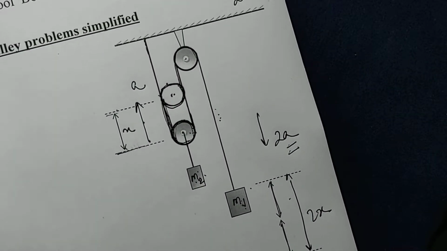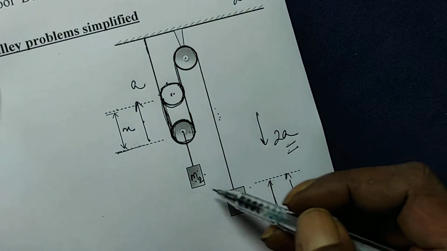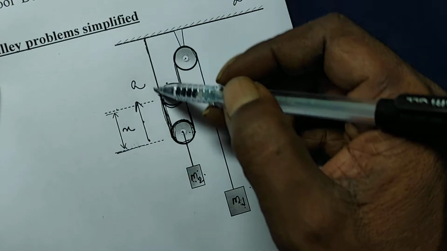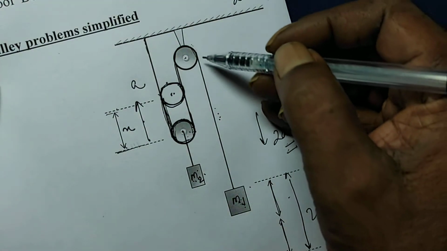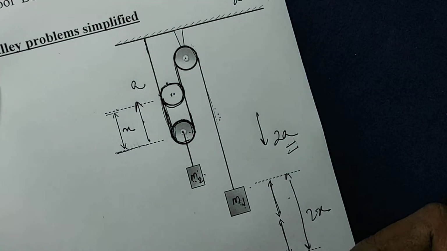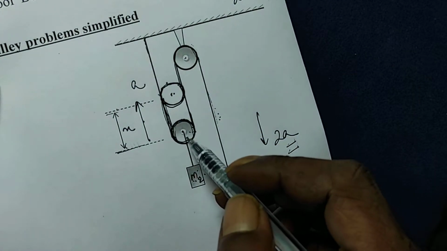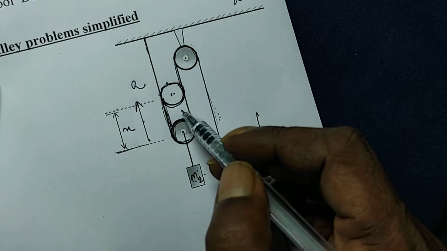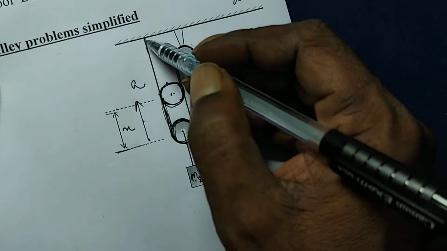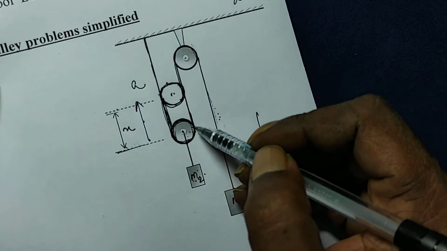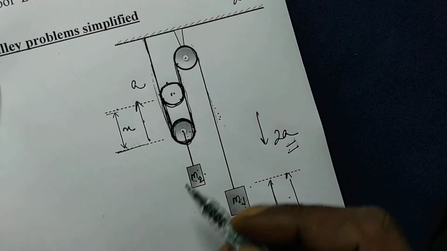Let me explain once more. Suppose this M1 is heavier than this, so this length of the string, which is fixed, will keep on increasing on this side and will keep on decreasing on this side. Suppose this pulley at some instant is here. What length of this part of the string has decreased?